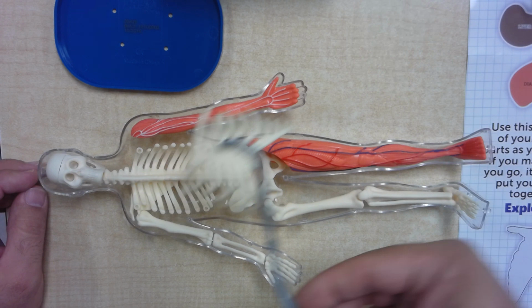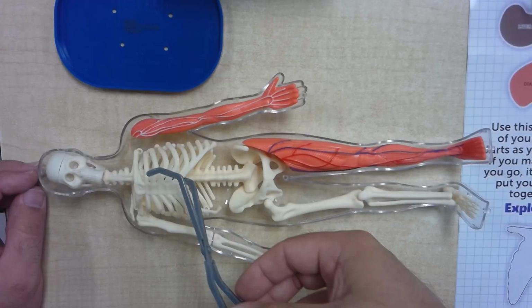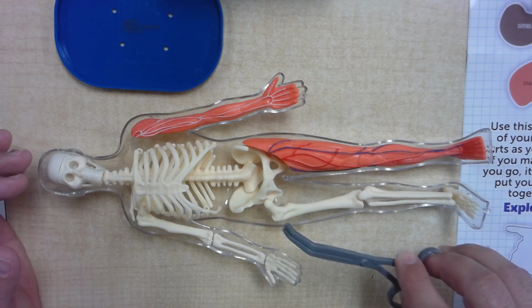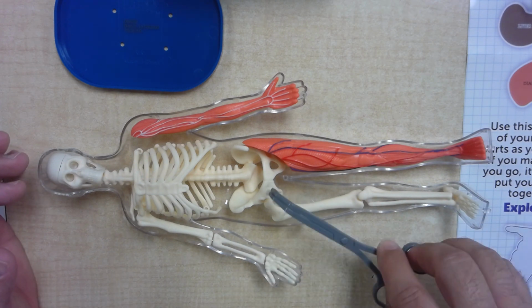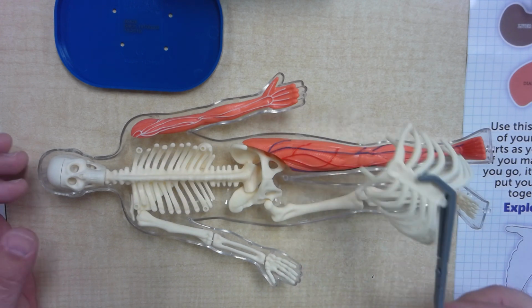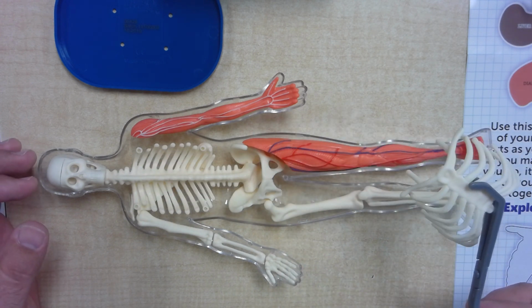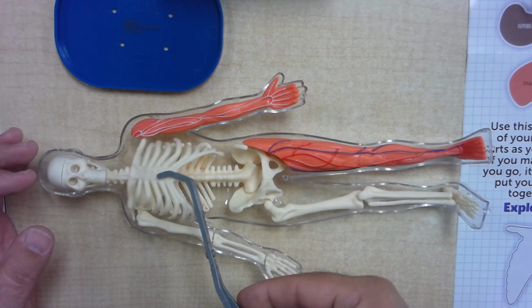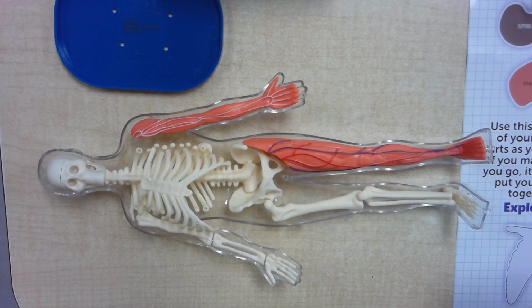So now we can see the full skeletal system on this side. The pelvis or the hip bone connected to our vertebrae, our spine. Again, these bones help support Fred and they support us. But our bones can't move on their own. Our bones need help to move. And that's where our muscles come in.